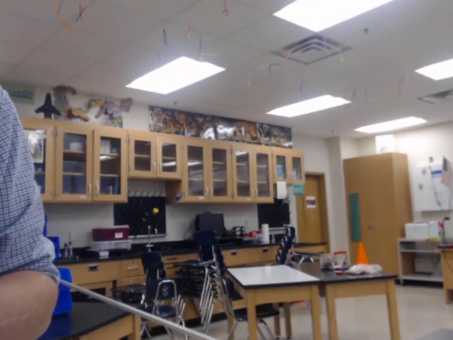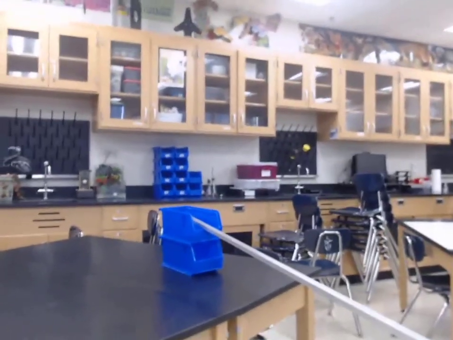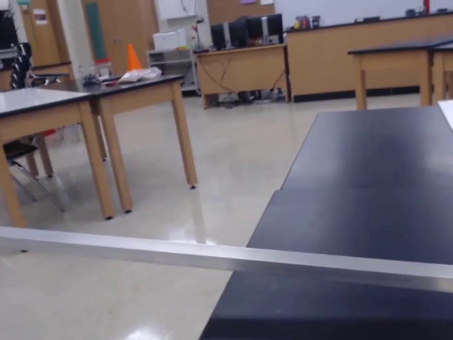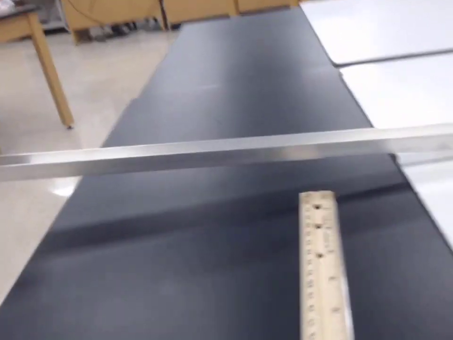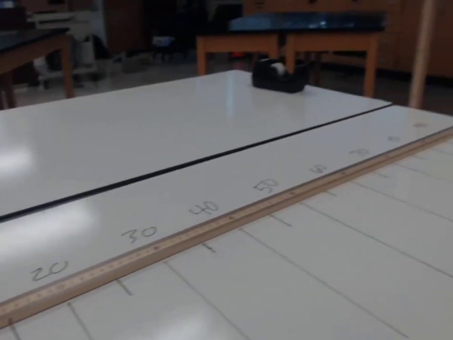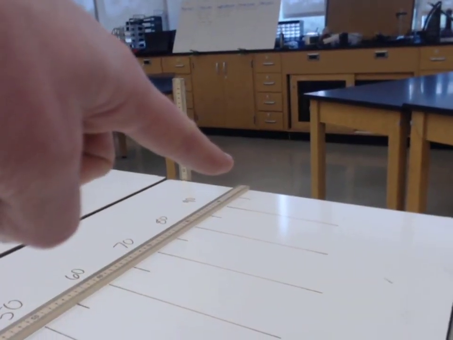Over here, we've constructed a ramp. It's kind of propped up on some boxes over there. This is just a piece of aluminum, and it's kind of grooved, so this ball will just ride down the ramp like this, picking up speed, and then it's going to roll all the way across the table, and it's going to fly off the end of the table.